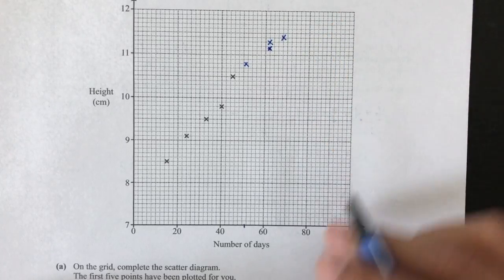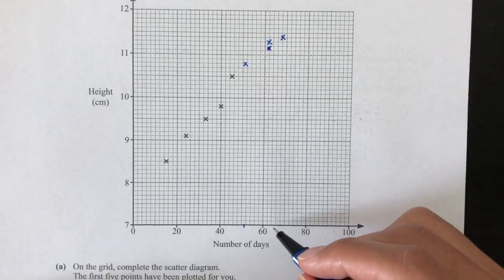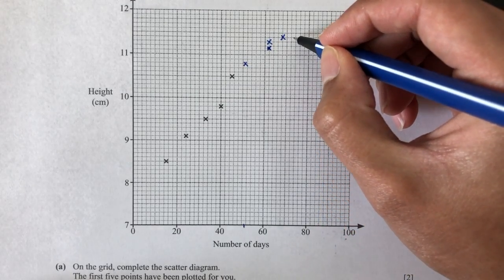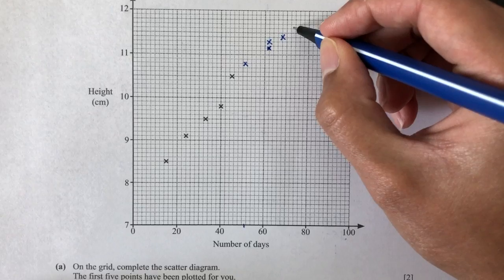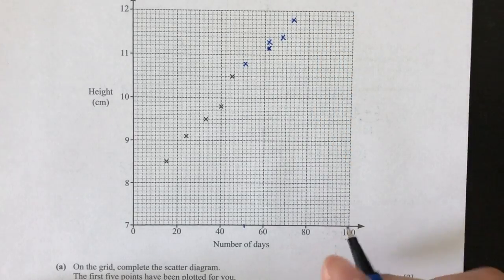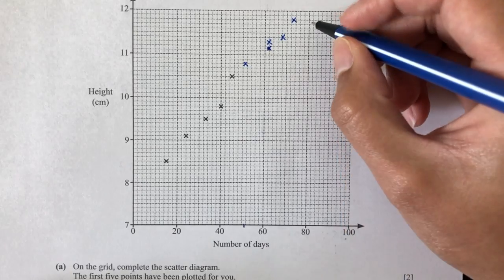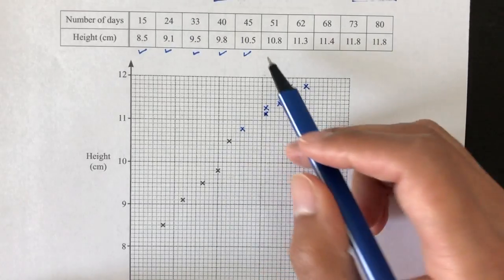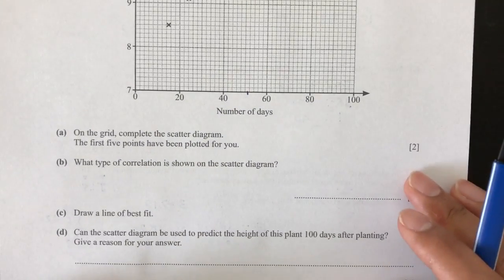Then we have 73, 11.8. So 73, 11.8 will be about here. Then we have 80, 11.8. Same value again. Okay, so these are the remaining points on this scatter plot.